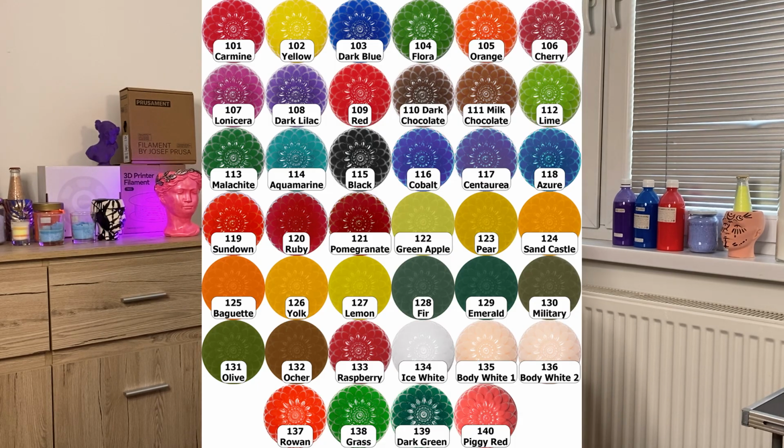Choosing a color isn't always easy, especially when you are starting out. We have a huge selection of pigments and dyes, and it can be hard to choose. Here is my advice. Start with the basic primary colors. Red, blue, yellow, green, black, white.